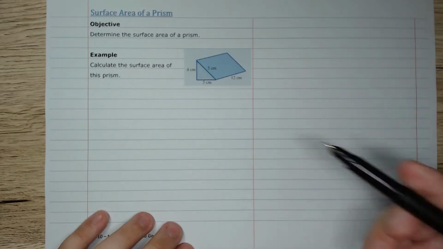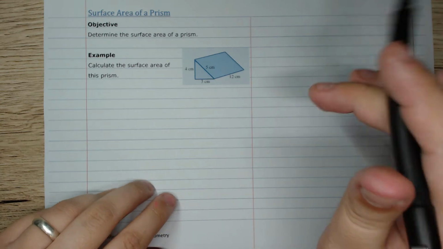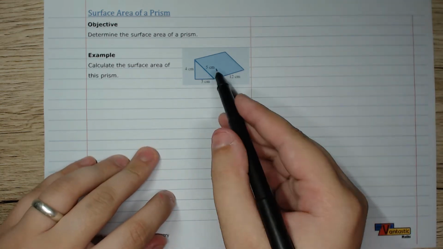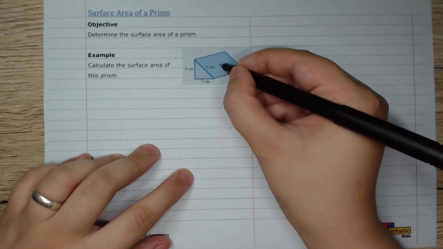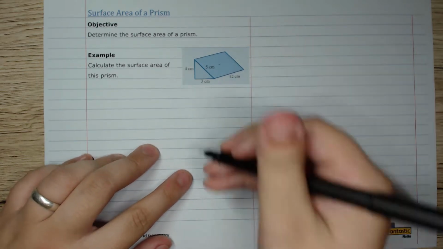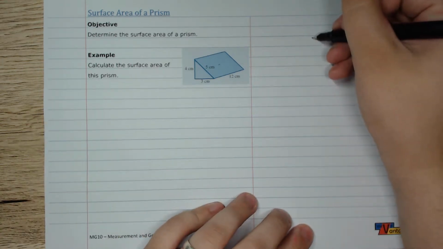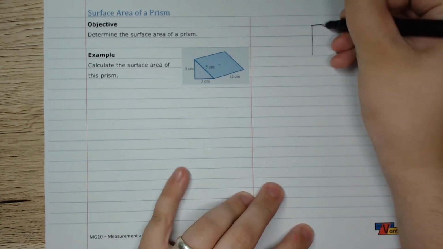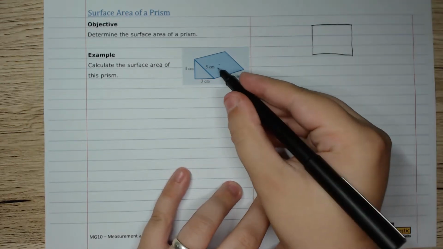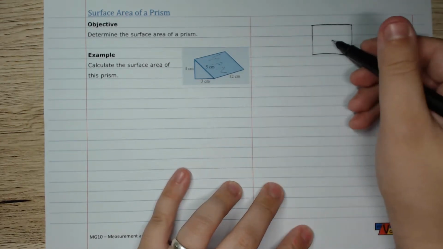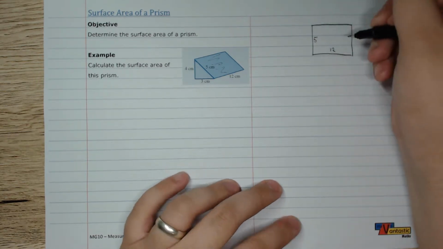Now, a lot of people can visualize this in their head and be good, but I like drawing the diagrams. So I'm going to mentally unfold this shape, and I'm going to focus on this side here. I'm going to make that my center. So if I draw that shape out, let me do it over here. I'm going to draw that top rectangle. So this side here, and that is 5 centimeters by 12 centimeters.